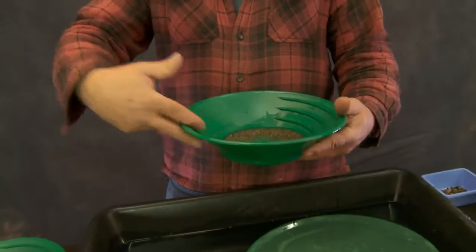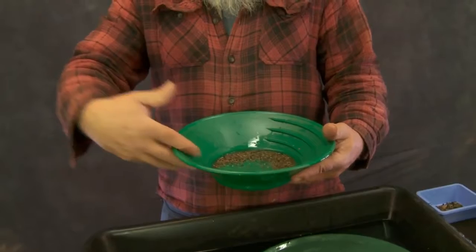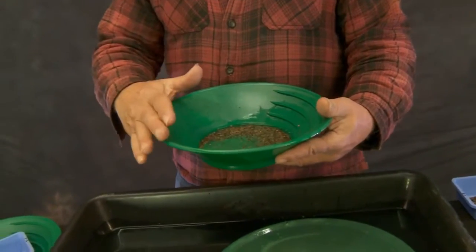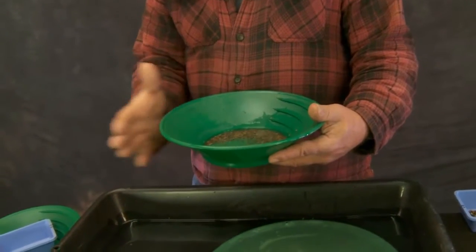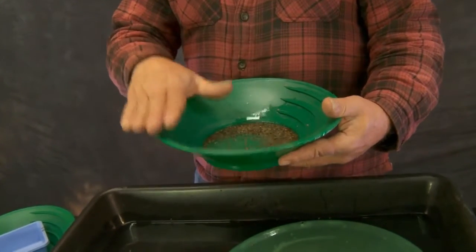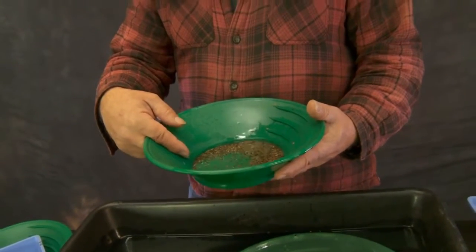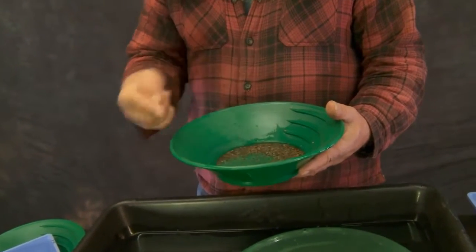If you notice the side of the pan, you see the angle of that pan? That's the direction that you want to tap, okay? You want to tap straight down that direction. You don't want to tap on the side, and you don't want to tap on the top. You want to tap down the direction of the pan, because what that's going to do is create a jumping motion.